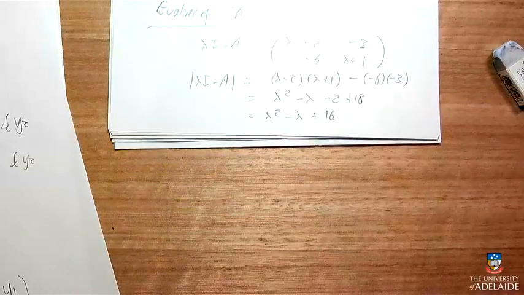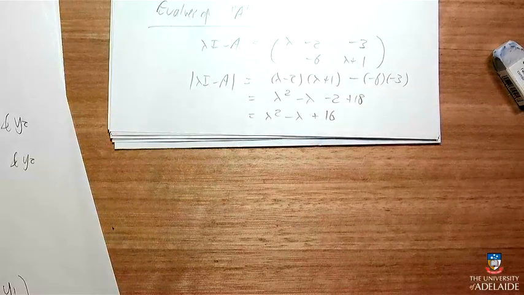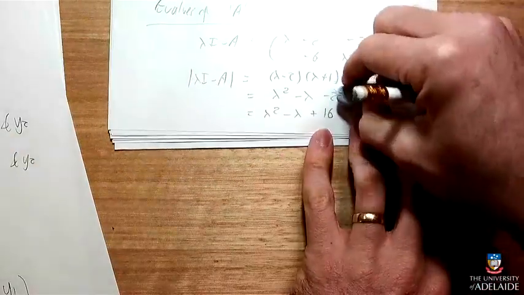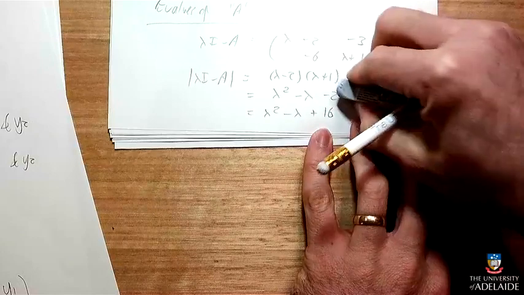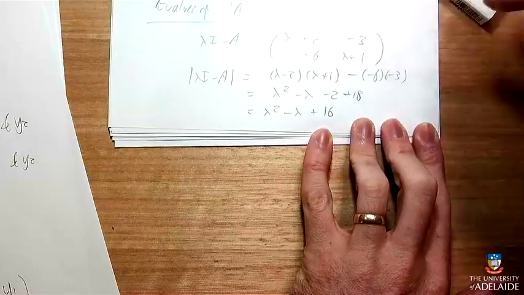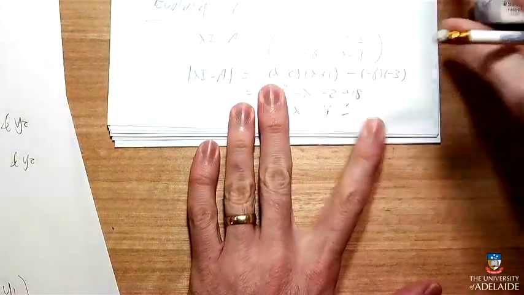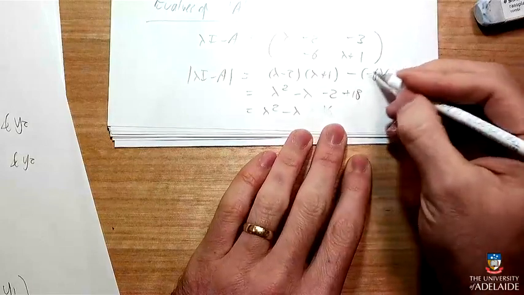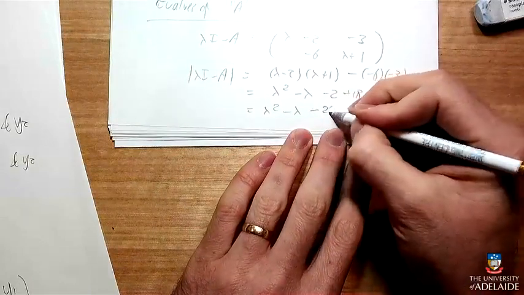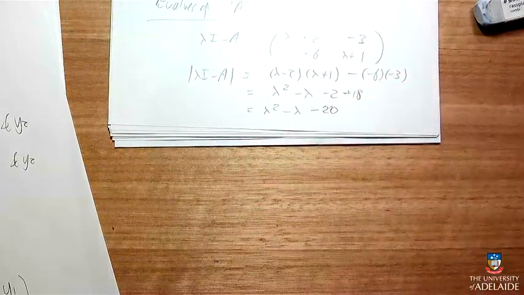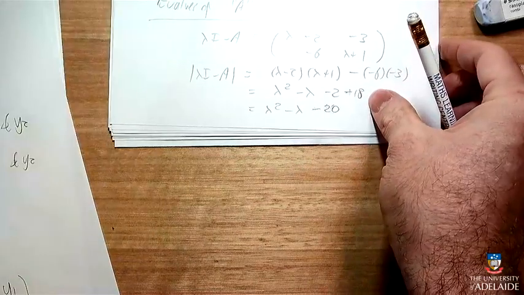Is that right? Minus 18, isn't it? You're totally correct. That's good because I was feeling very uncomfortable about that answer. Yes, minus minus minus is minus. Beautiful. And then I'm going to have to figure out what lambdas do that.